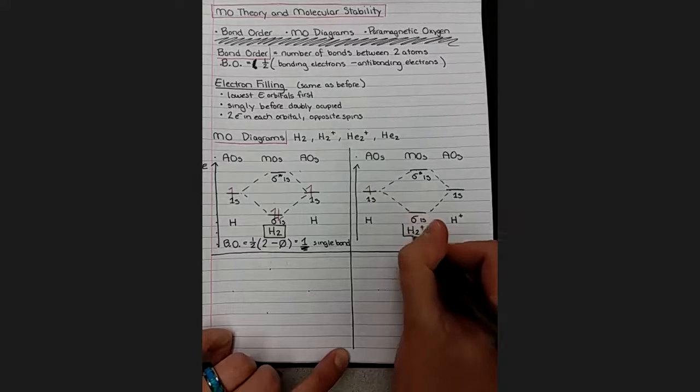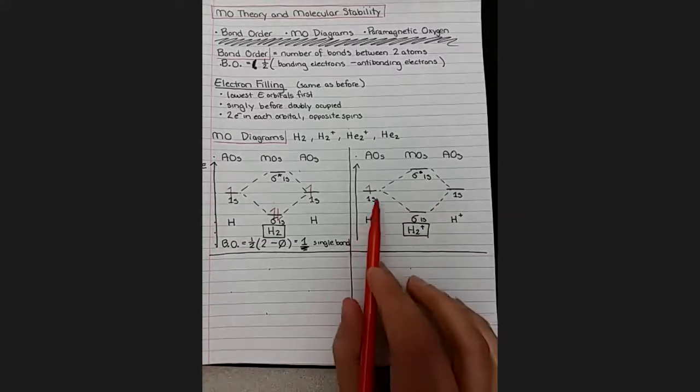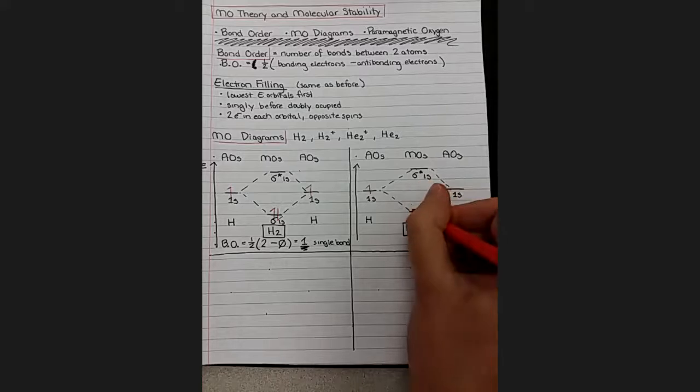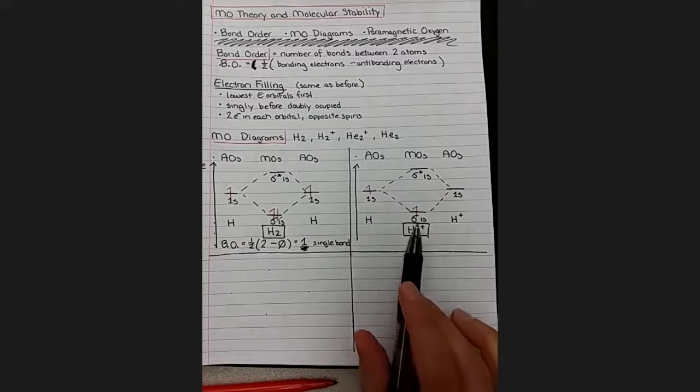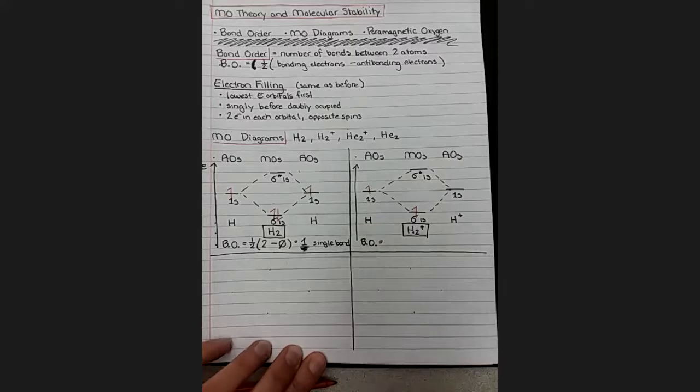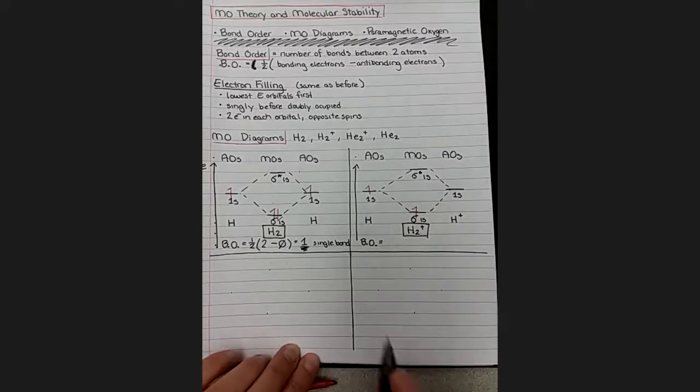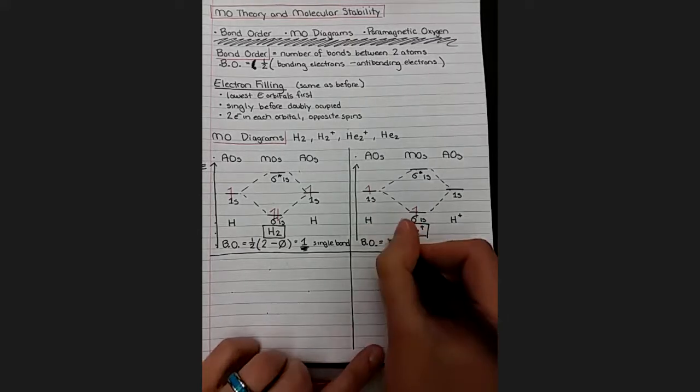We'll put a box around this so we remember what molecule we're talking about, and then we need to fill the electrons in. So there's only 1 electron available for both atoms, so our molecular orbital center only has 1 electron in it. And I know that looks weird, and it must feel uncomfortable because so far we've mostly talked about paired electrons, but in order to know whether this molecule actually happens, we need to check the bond order.